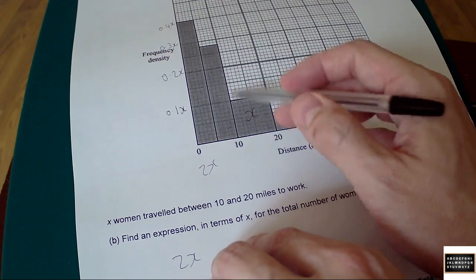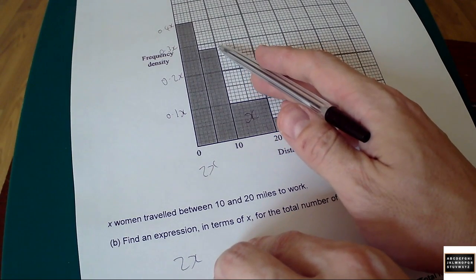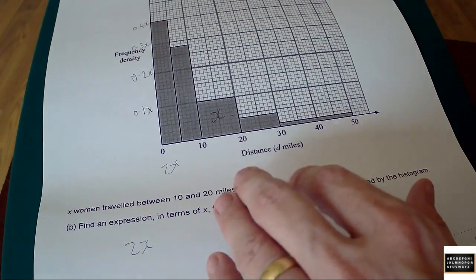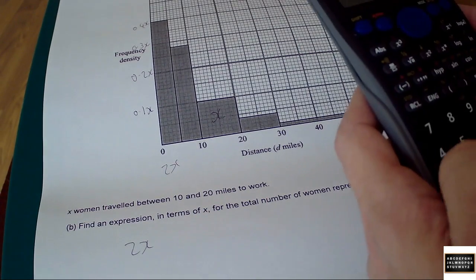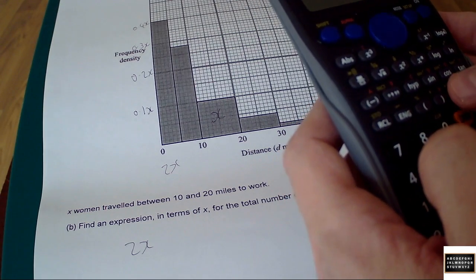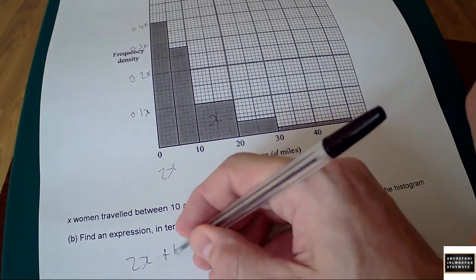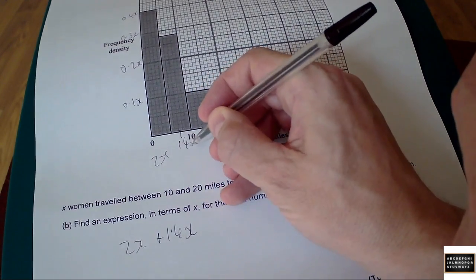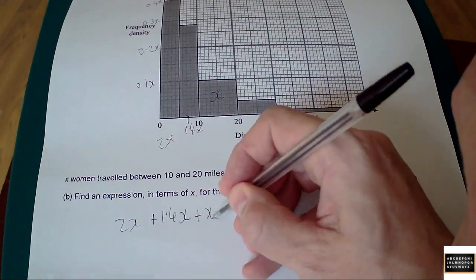This one here will be 5 times 0.28, so 5 times 0.28. We're going to work that out. So that's 1.4x. This was x itself.